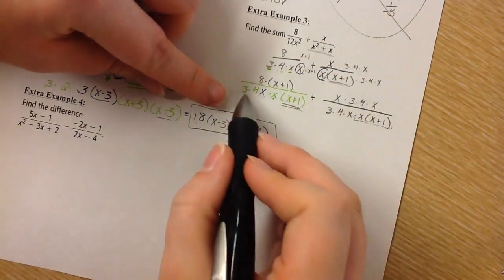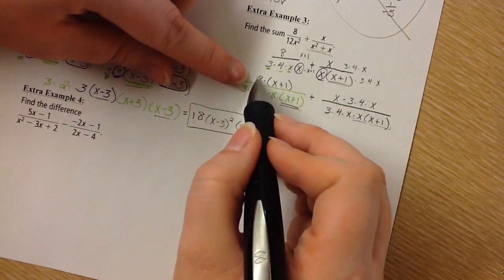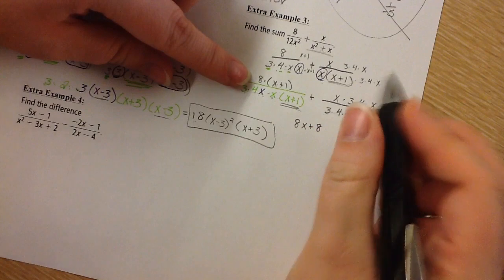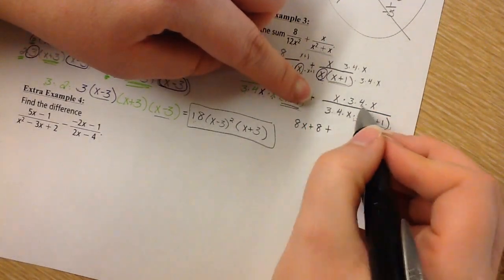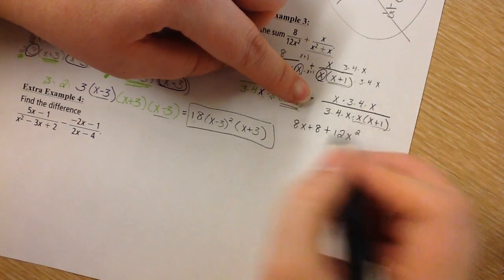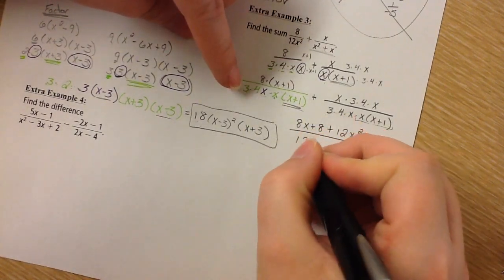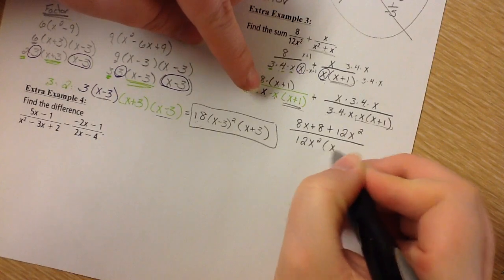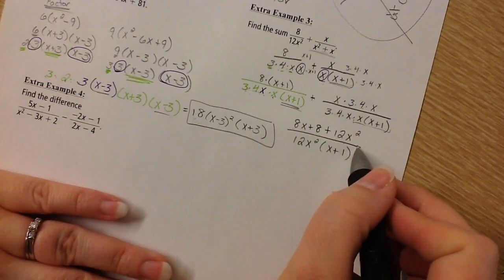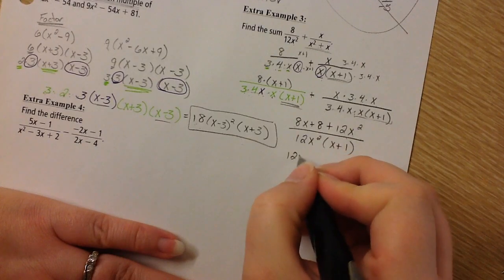Okay, now we just distribute and multiply out. Because now we have the same denominator, we just multiply and add our numerators. Let's distribute this in. We'll have 8x plus 8, plus, this is all a multiply, so 3 times 4 times 2 x's gives me 12x to the second. All divided by my denominator: if I multiply this out, I have 3 times 4, which is 12, x to the second, x plus 1. Okay, now let's see if I can simplify this. I can rearrange this so my x squared is in front.